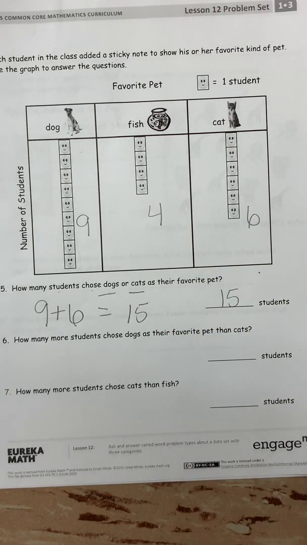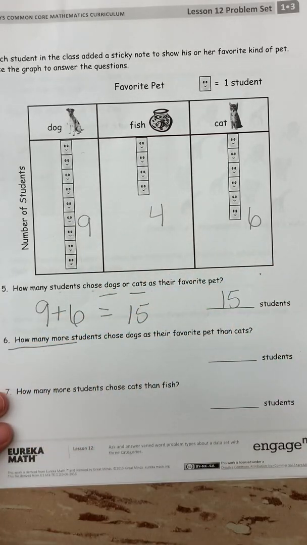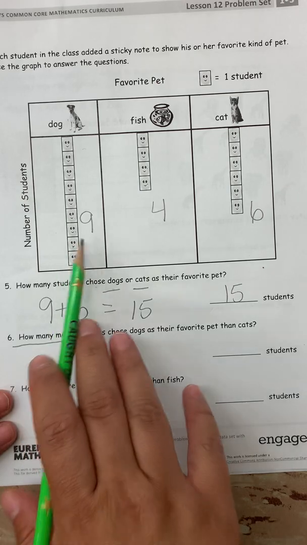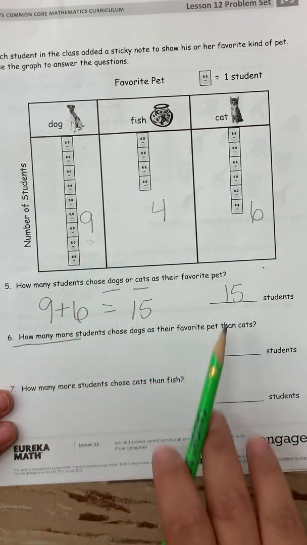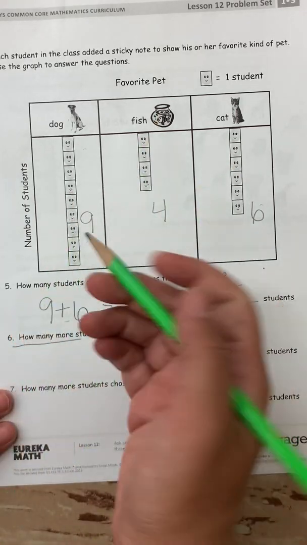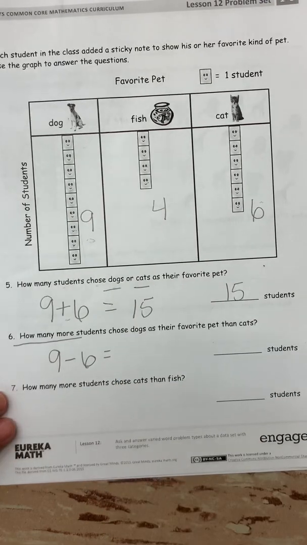Now, boys and girls, don't forget when you're answering these questions, you look for your key words. So for number 6, I know how many more is going to be a subtraction problem. So it says how many more chose dogs than cats. So instead of adding my dogs and cats, I'm going to take away.